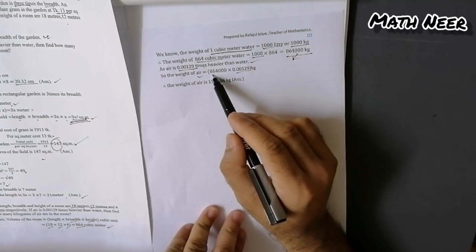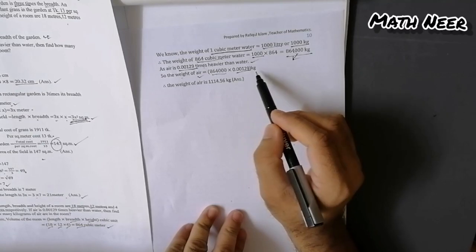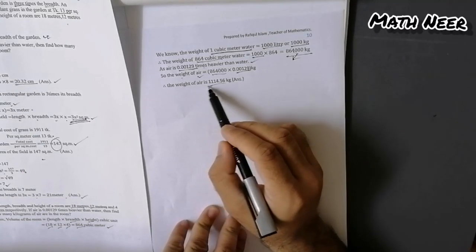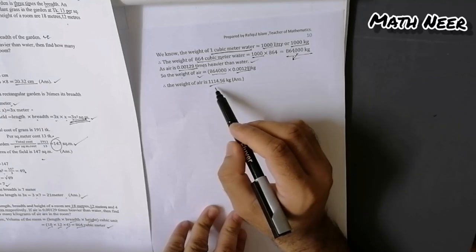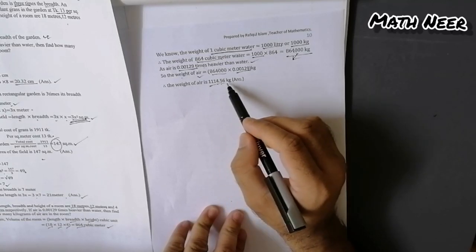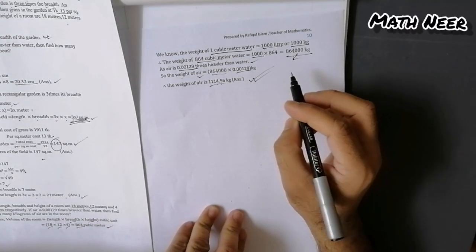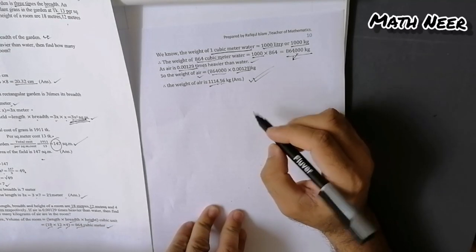So if you multiply this number and this number, we will get this one. Okay, so the weight of air is 1114.56 kg. Okay, so thank you very much.